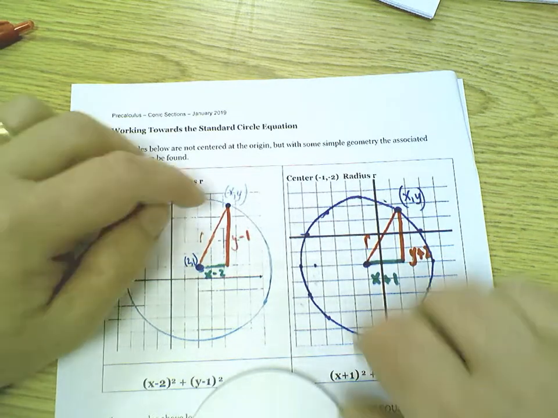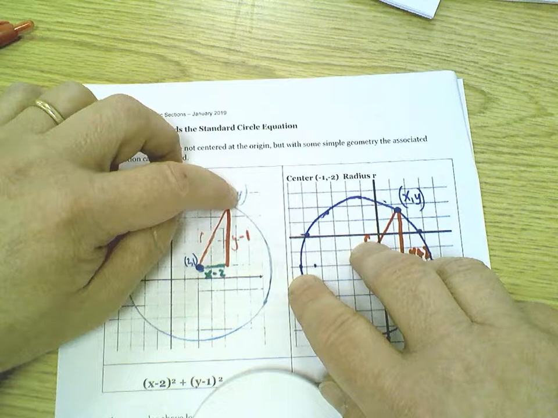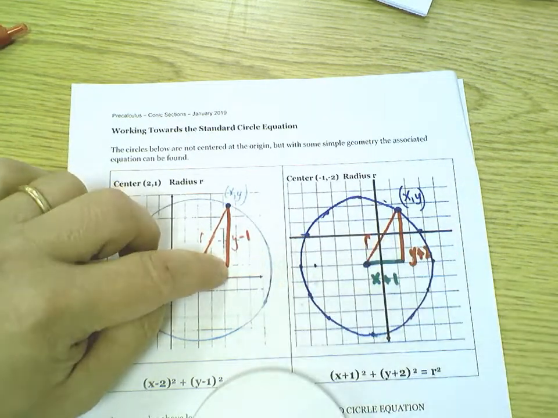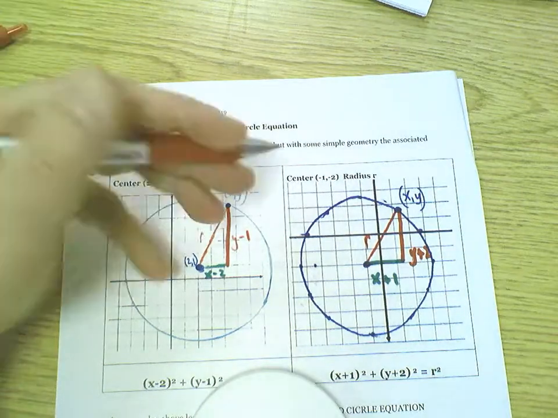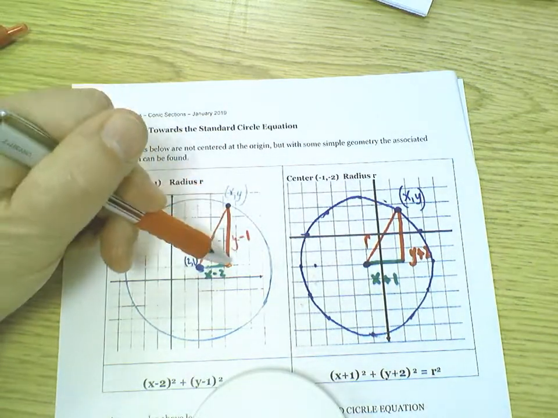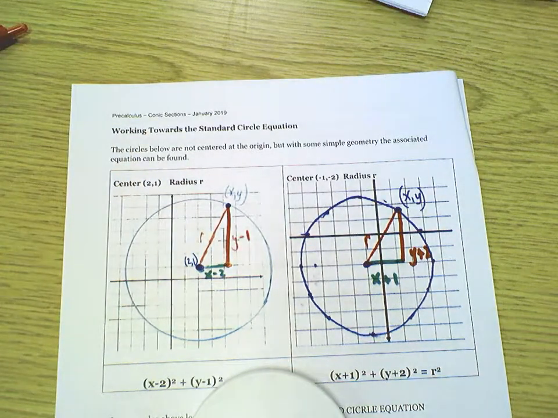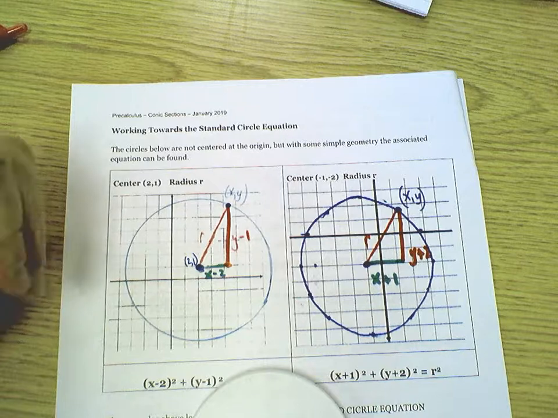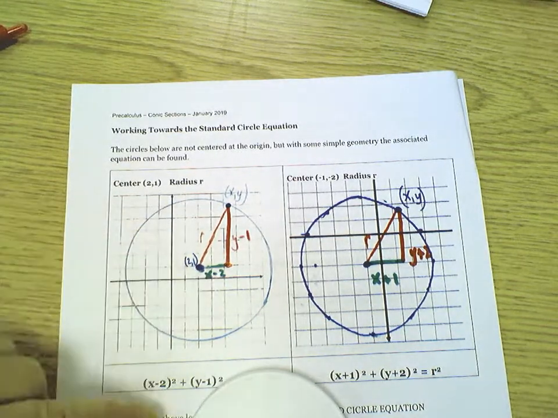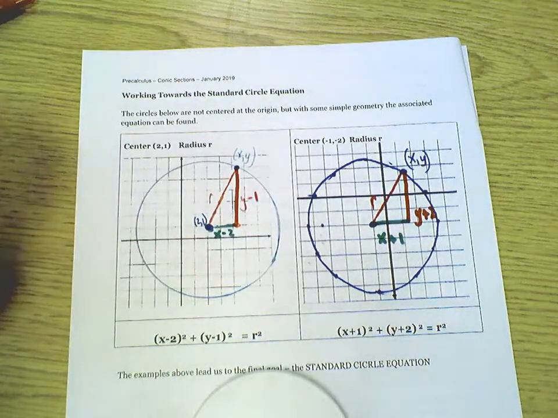And also, if this point has y coordinate y, and what we're noticing is what? Right here, the y coordinate is 1 at this little red dot that I'll make note of. What's the length from this point up to here? It's equal to y minus 1. So I have a Pythagorean theorem structure that's still in place. x minus 2 squared plus y minus 1 squared equals r squared.